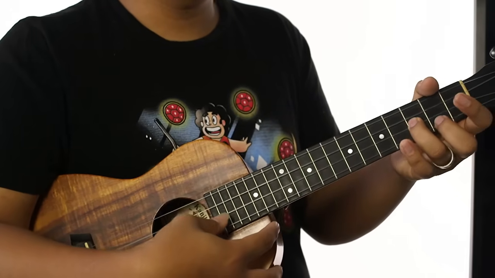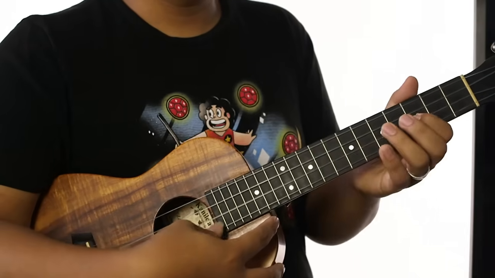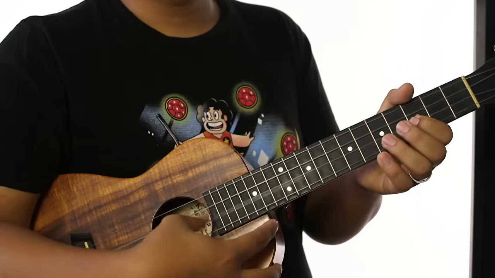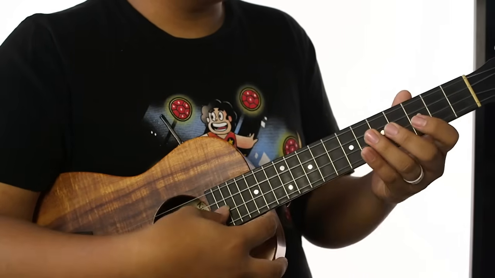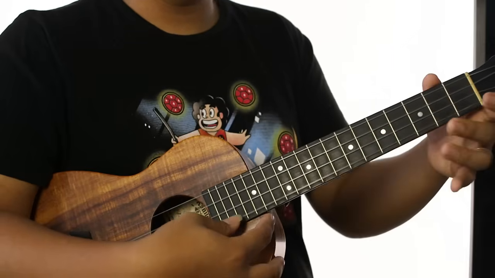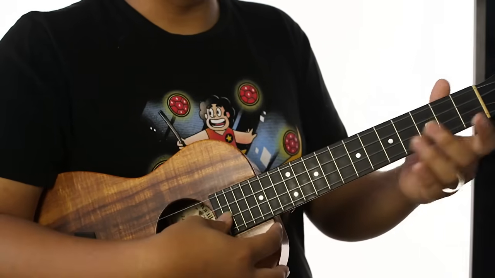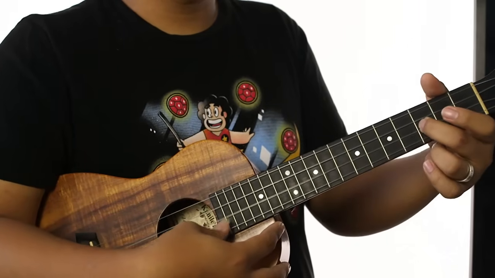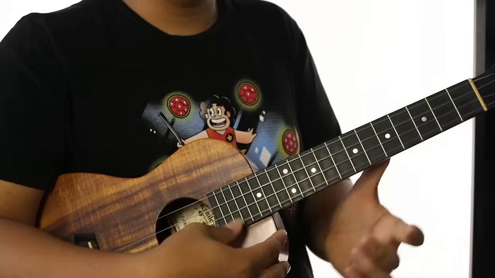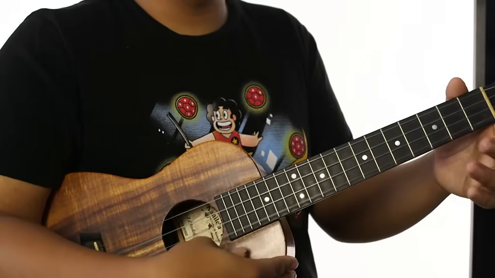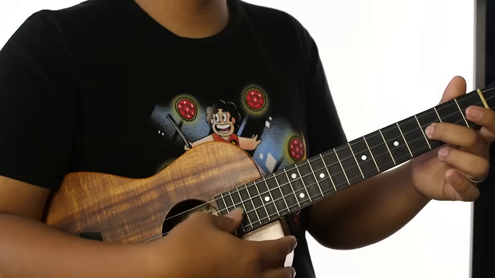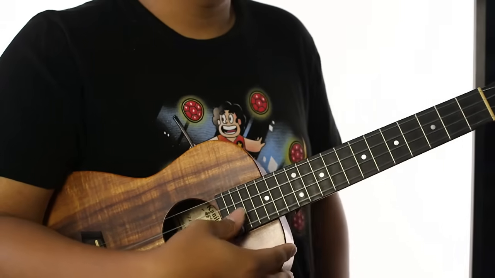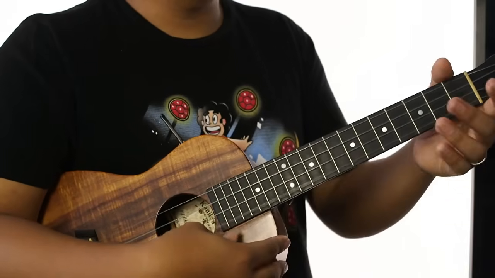Now add another note. Then add another note. Maybe add this note right here, so here we go. So G minor. That's a good one right there.